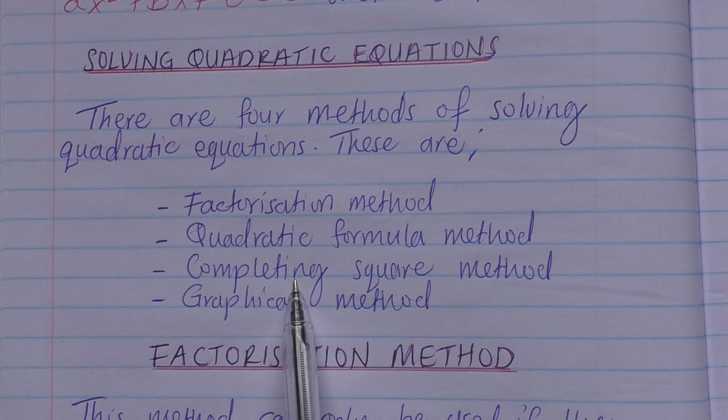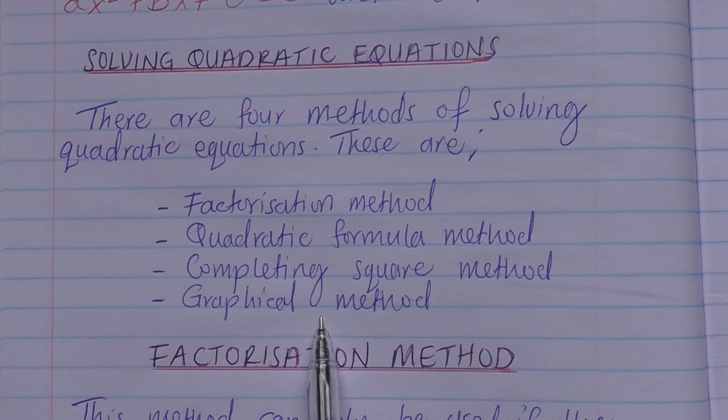We can use completing square, or we can use the graphical method. We shall look at each of these methods and how it operates.